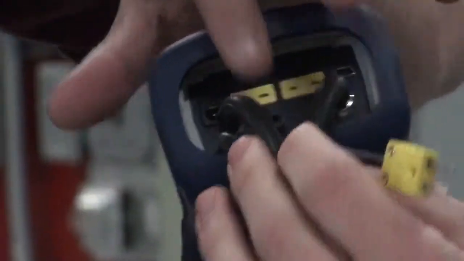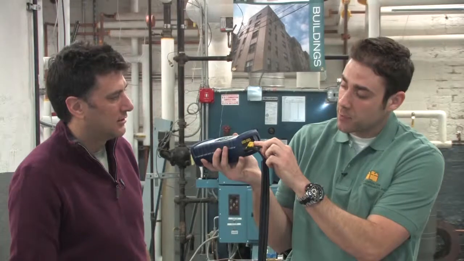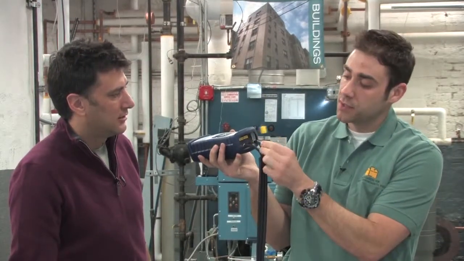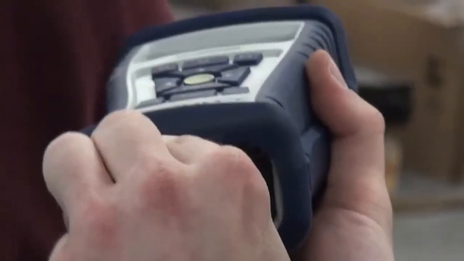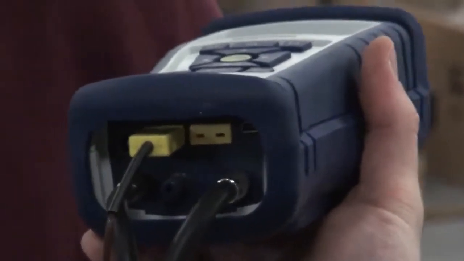And we have 2 temperature ports on the inside. We have one for stack temperature and one for ambient air temperature. So this is going to be in the stack, so we want to put it on the stack side. So that goes right inside here and gets pushed in. So now that can measure the temperature of the flue gases in the stack.